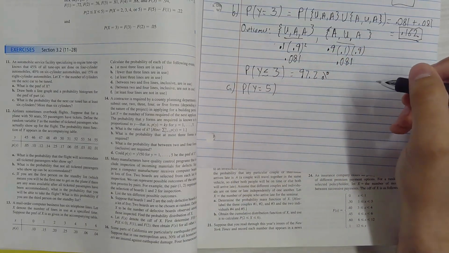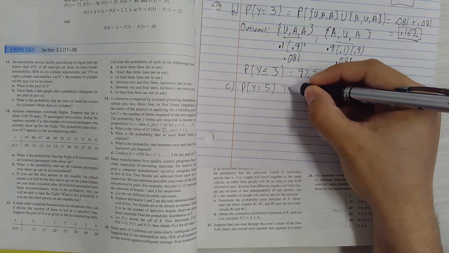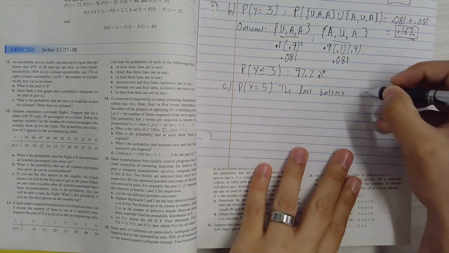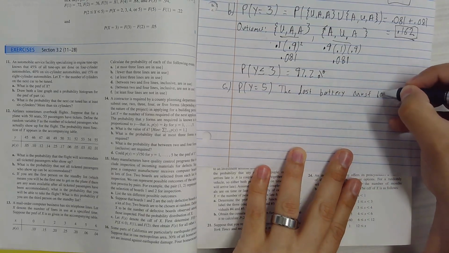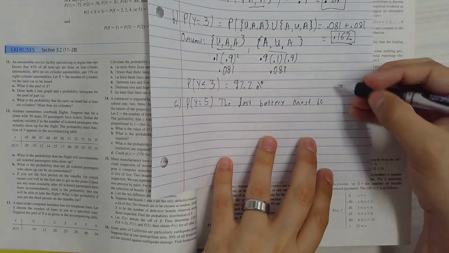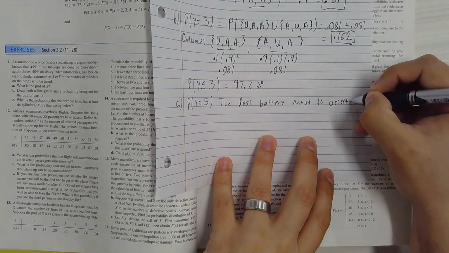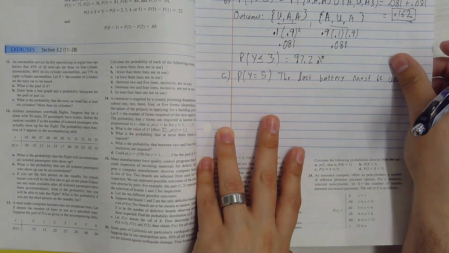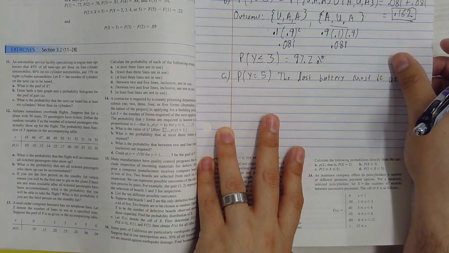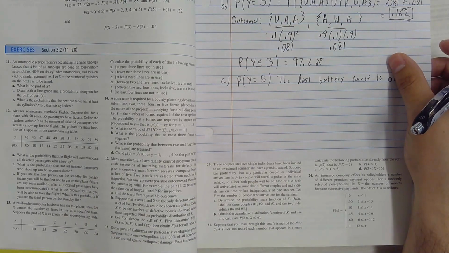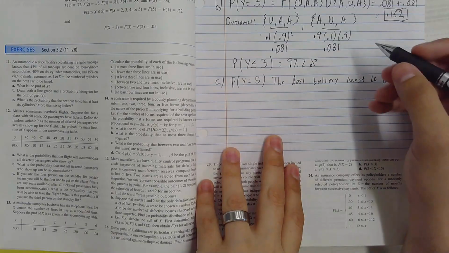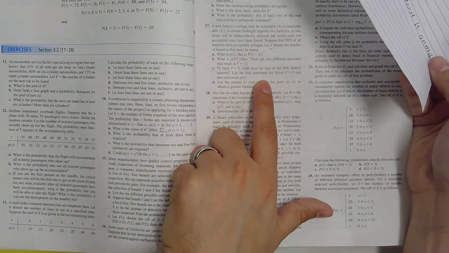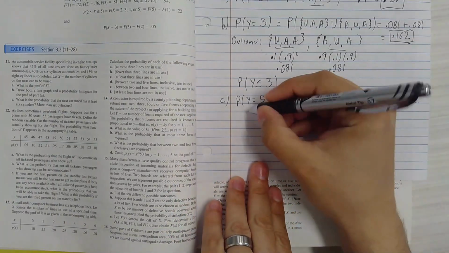Well, the last battery must be acceptable for this to work out. They're very nice to us because they told us that we have 4 total outcomes.